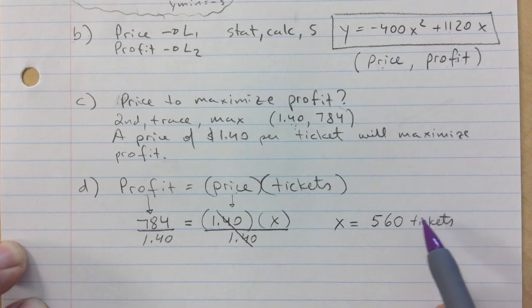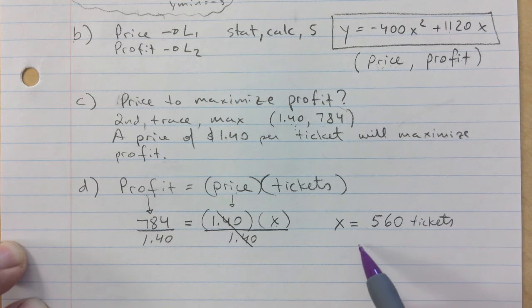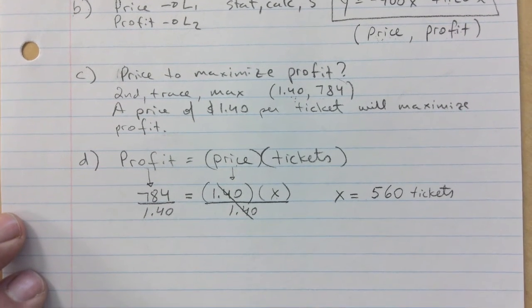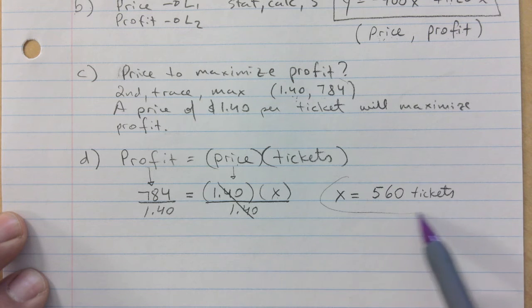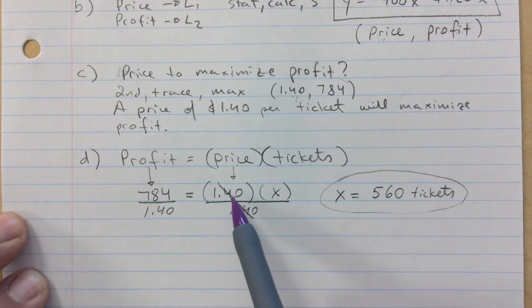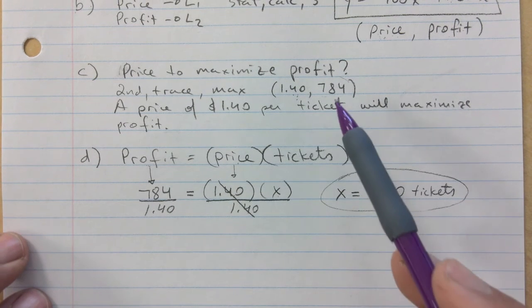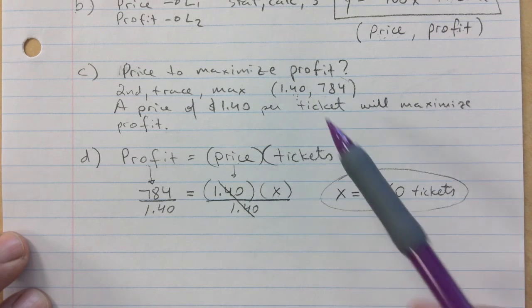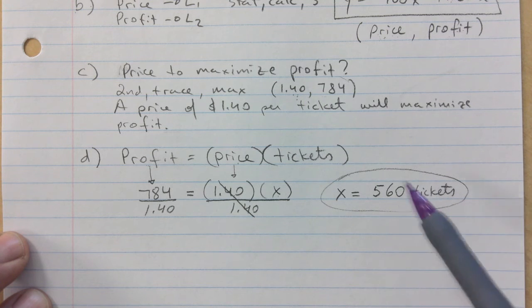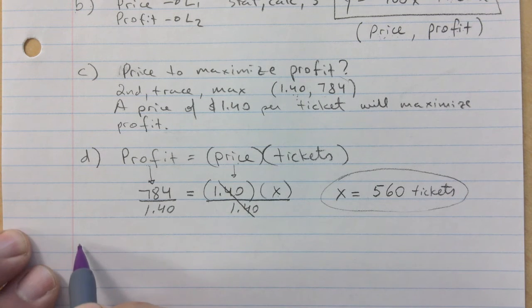I always write down the decimal first, and then I go approximately this many, okay? So you have to round to whole numbers at times. So this is how many tickets you would expect to sell if your price was $1.40. So I'm basically just using what I found in C to come up with that. Okay.